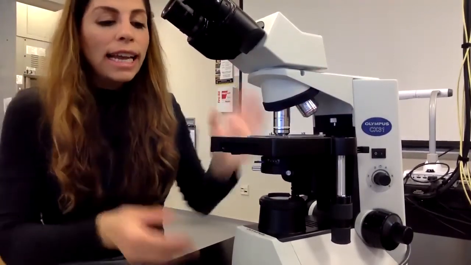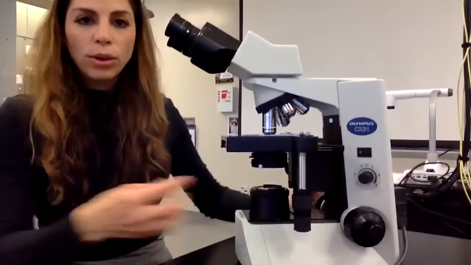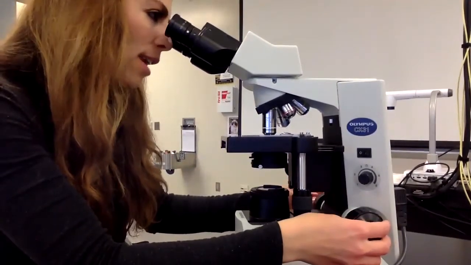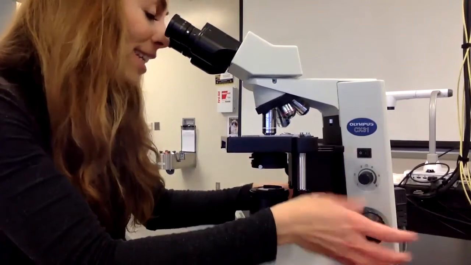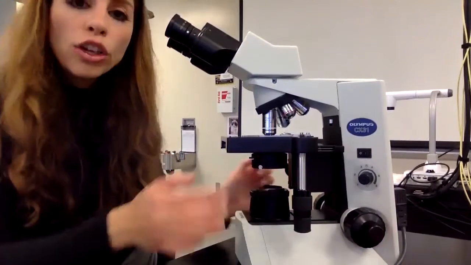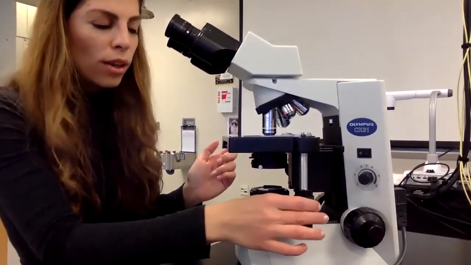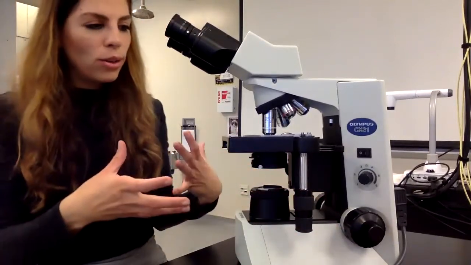There it is. And now the only thing that you should adjust is the fine focus knob, which is the little one. So you look and you keep focusing it until you see something, and I see my slide, so it's focused, and the only thing I touched is the fine focus. You're also allowed to move the stage across, so you can go left and right to get a different field of view, and that's how you do it.